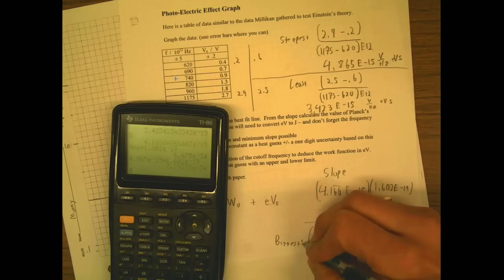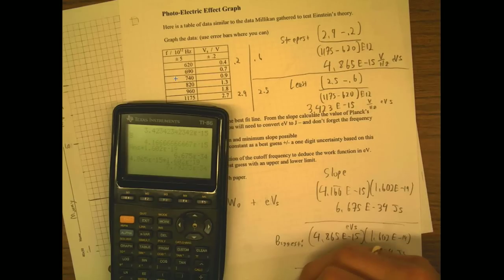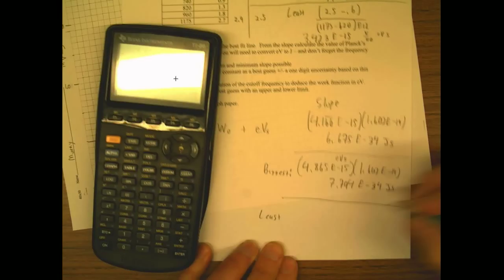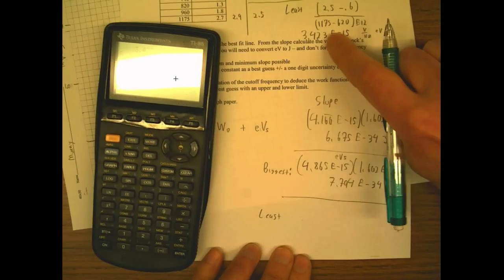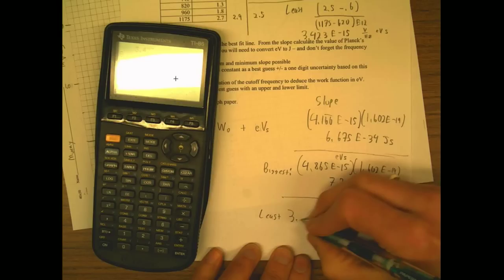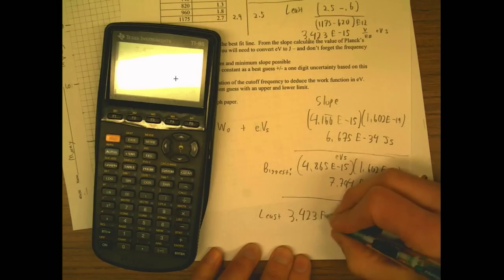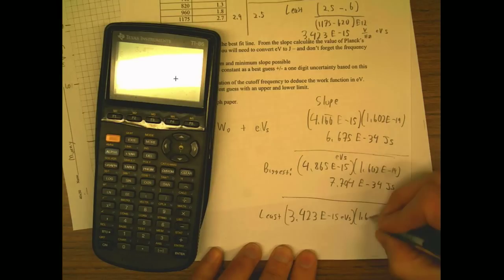Right? And then the least one is going to be this value here, right? The least thing, the 3.423 e minus 15, and this is electron volt seconds, right? Times 1.602 e minus 19. Okay.